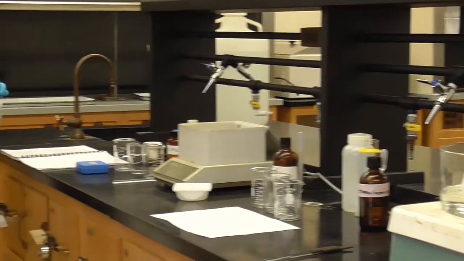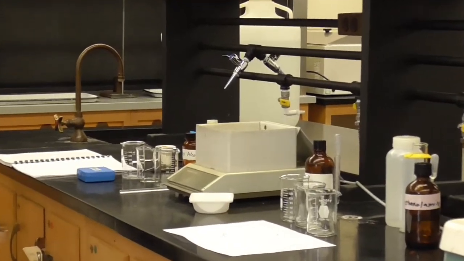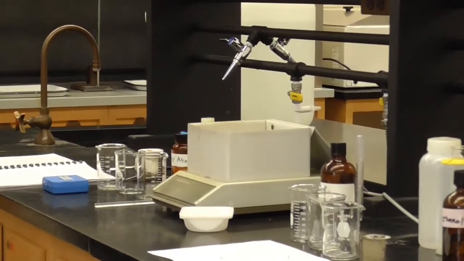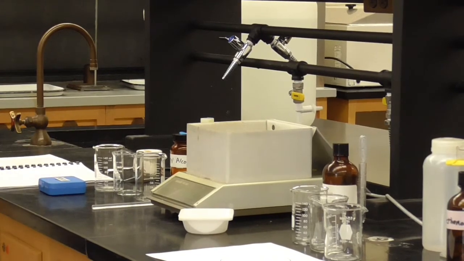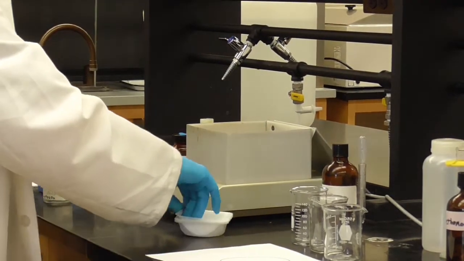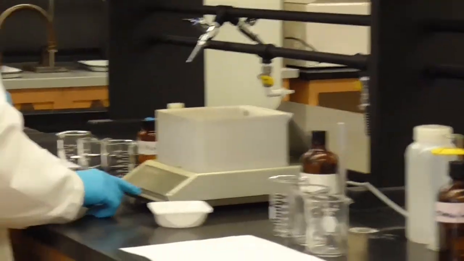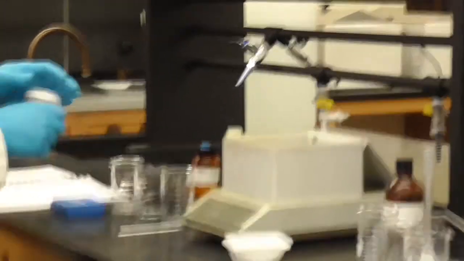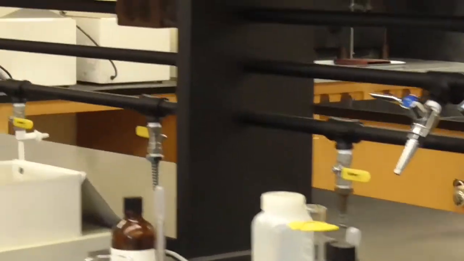All right, so step 1. It says place the following non-polar ingredients into our first beaker. 3 grams of stearic acid. All right, so I need to do this 3 times. So in triplicate, I want 3 grams.